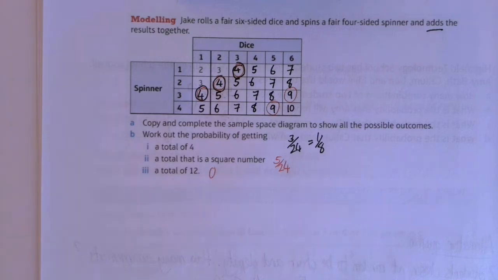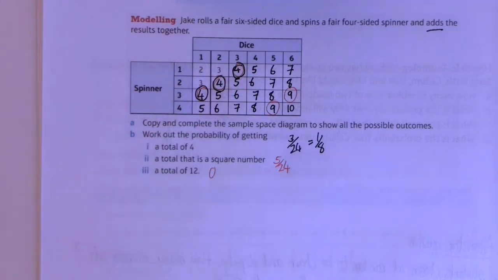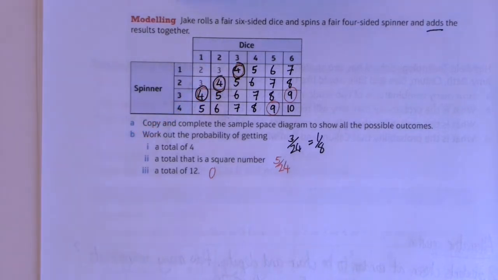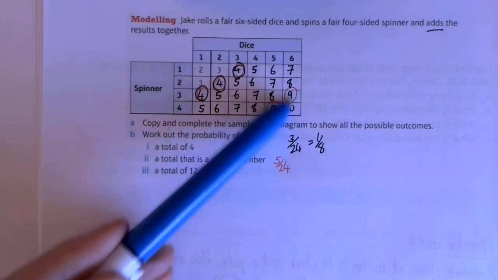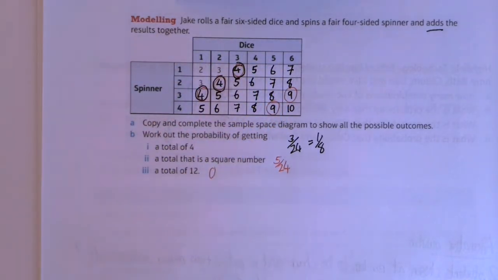Okay, so hopefully you filled it in. I always like these because you get the stripy patterns. So the probability of getting a 4, you've got 1, 2, 3 ways that can happen. 3 out of 24 total ways. 6 by 4, 24 total ways. No need to divide by 2 because it's different dice and spinner.